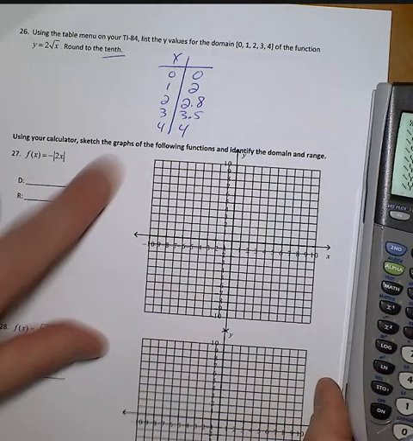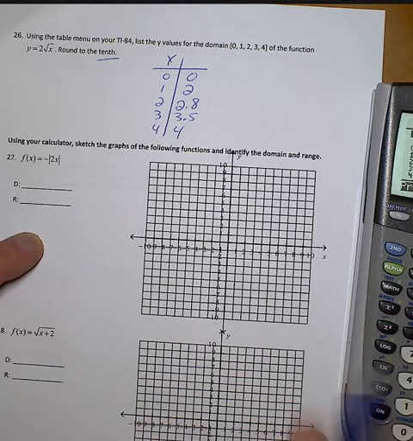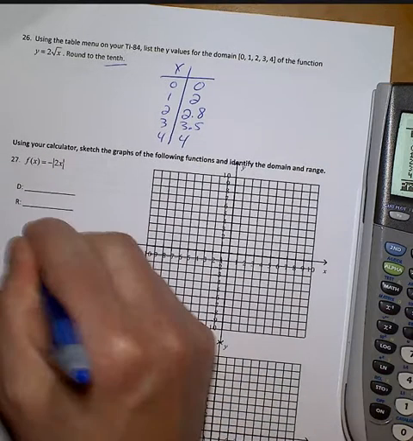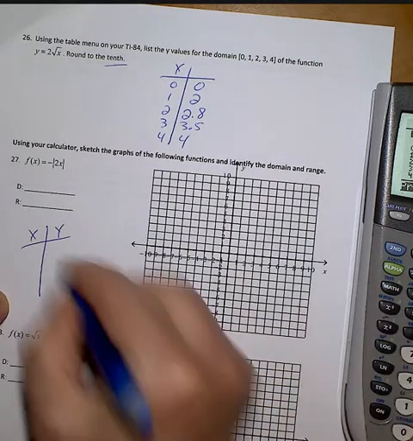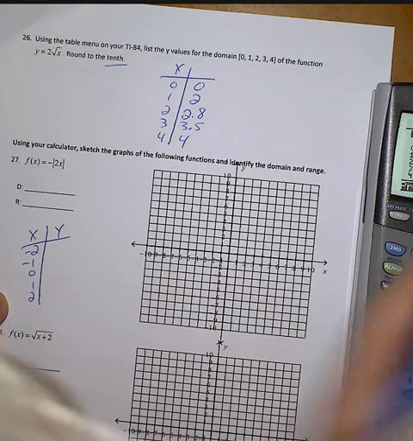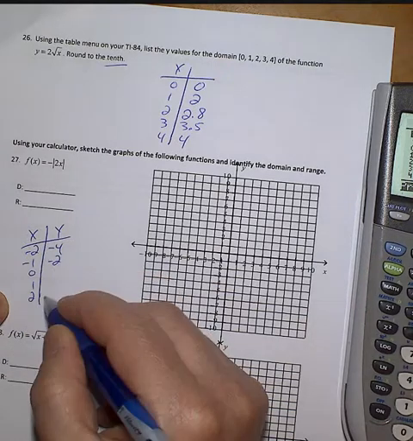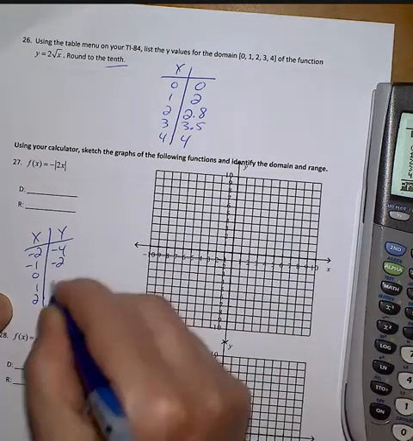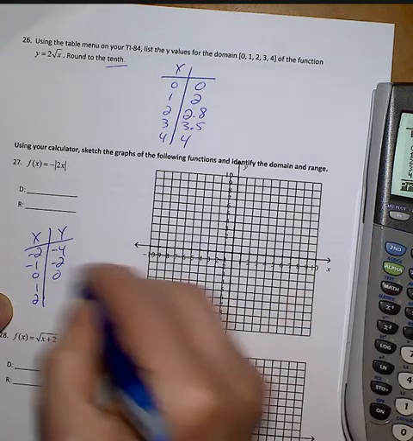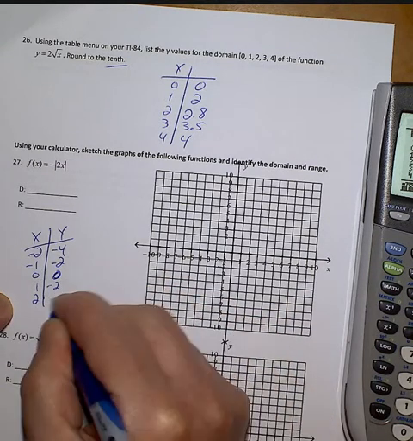And then it says sketch the graph of the following function. So to sketch the graph, we need a table. So I'm going to hit a table menu. And I'm going to just write it down here. Here's my x and my y. I'm going to say negative 2, negative 1, 0, 1, and 2. Negative 2, I get negative 4. Negative 1, I get negative 2. 0, I get 0. 1, I get negative 2. 2, I get negative 4.